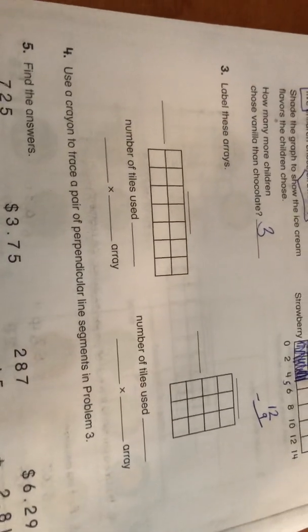All right, here we get a chance to label these arrays, okay, for number 3. It says label these arrays. Let's look at them. We have how many rows? We have 2 rows. And how many are in each row? 1, 2, 3, 4, 5, 6, 7.